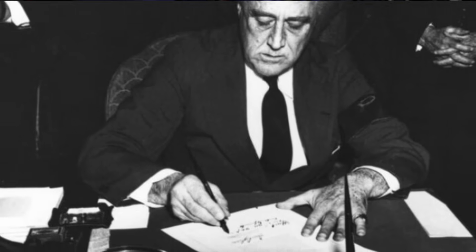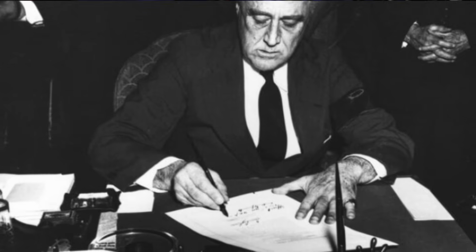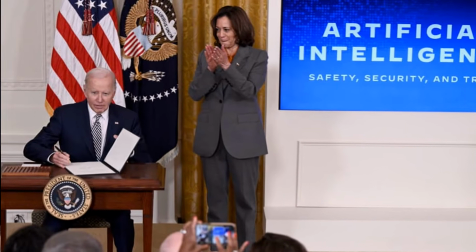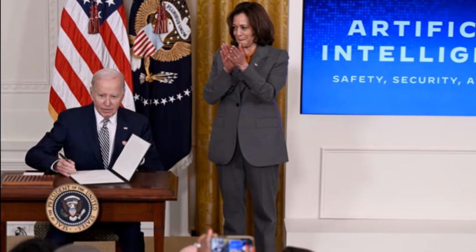Now, let's talk about the functions and processes of the executive branch. One of the important powers of the executive branch is the ability to issue executive orders. An executive order is a directive issued by the president or a governor that manages operations of the government. Executive orders can address a wide range of issues, such as national security, immigration, or the economy. They allow the executive branch to take action without going through the legislative process.